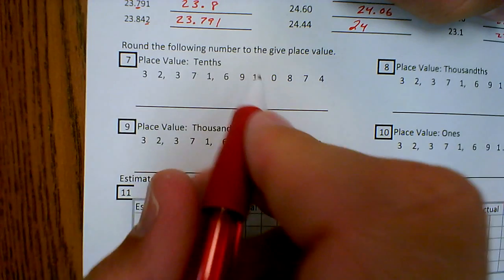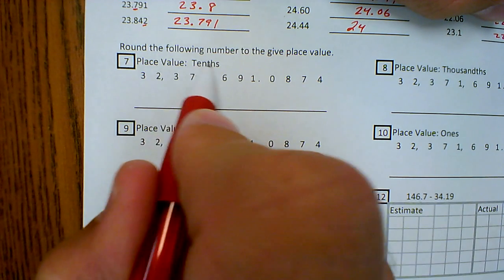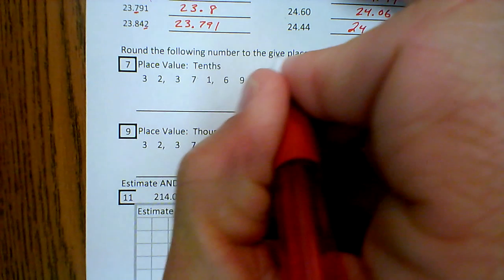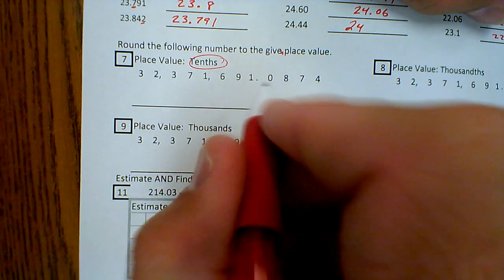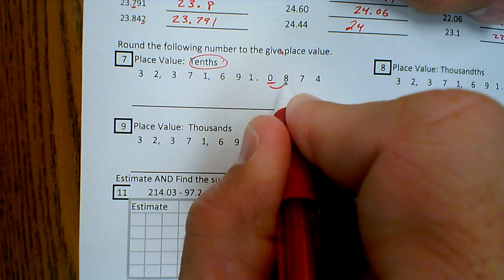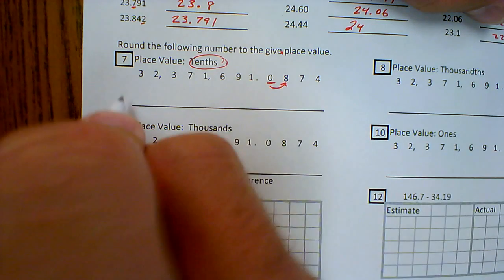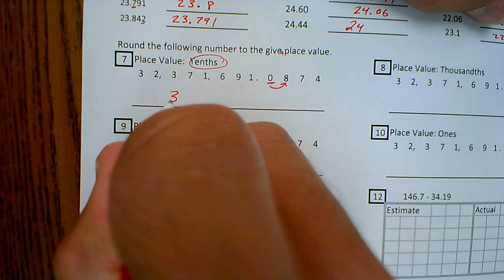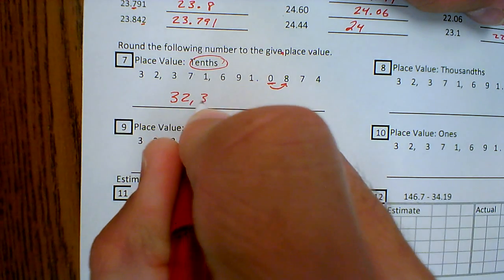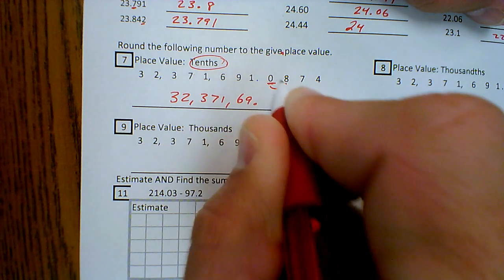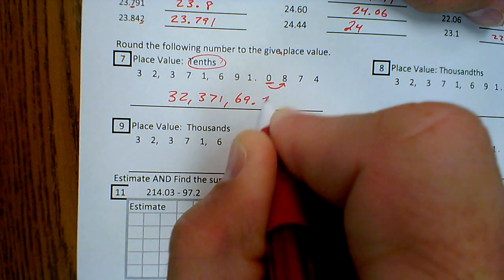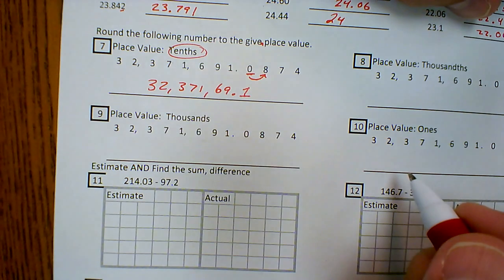Now we're going to round the following number to the given place value. Tens place. It's right here. The number to the right tells me what to do. Everything to the left stays the same. So 32,371,691, and the 8 tells the 0 to add 1. So 1 plus 0 is 1.